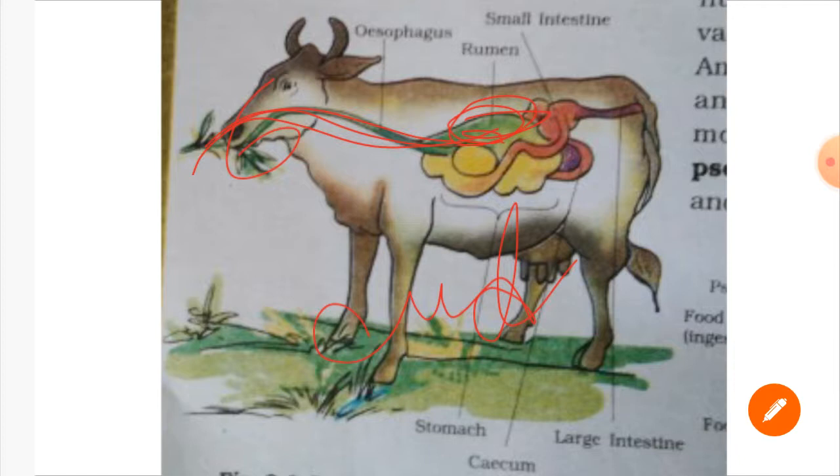It goes into small lumps, and there the animal chews it and then brings it back out, and from the reticulum, omasum, abomasum, everywhere it goes, and digestion happens. We have not written about this digestion, or it is not given in the NCERT. If you want to know, then you can do anything, you can read a book, but it's not there here.